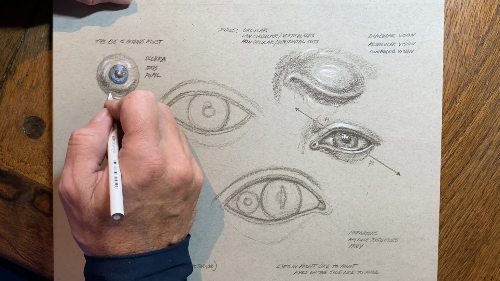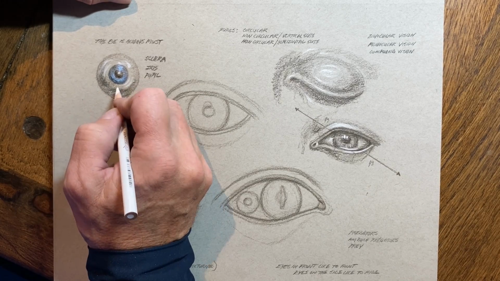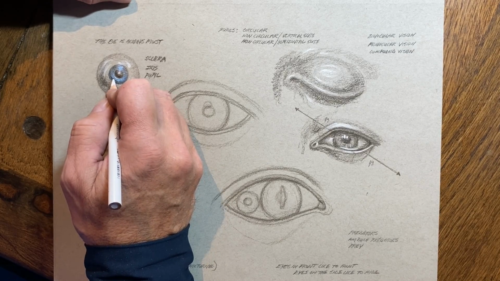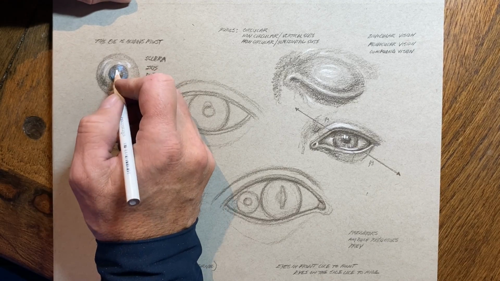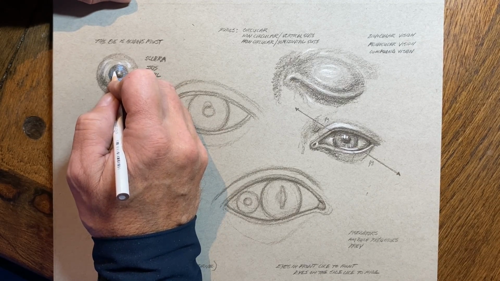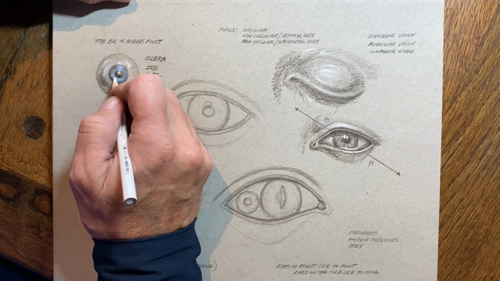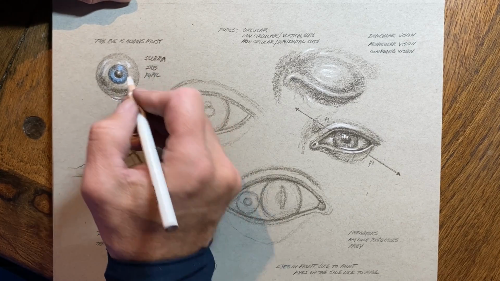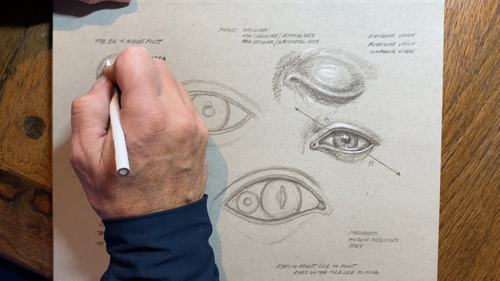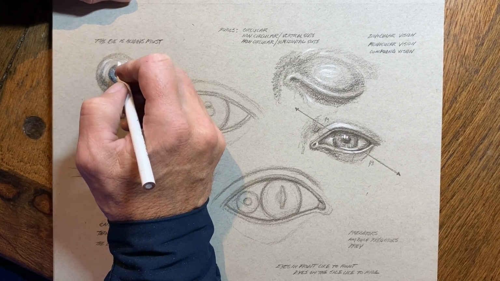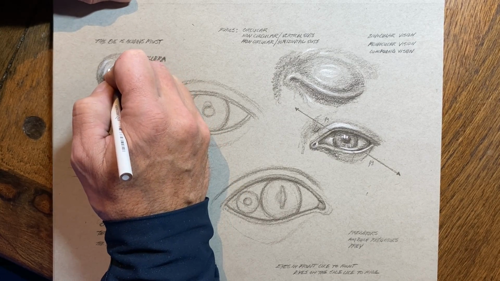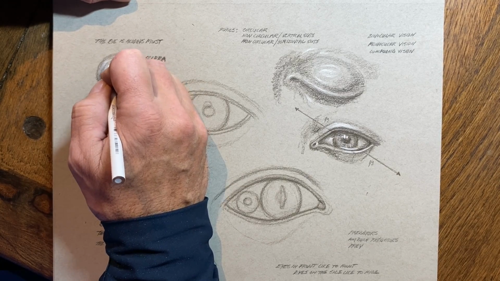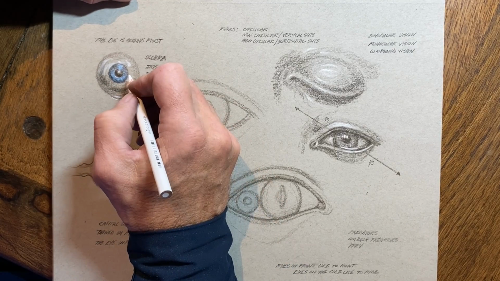A little reflected light under there. Reflected light in here. A little light in the iris on this side. A little feathering just to try to make it look a little more realistic. And a little highlight on the edge of the iris where it meets the sclera, because it's a little bit of a flattened surface.